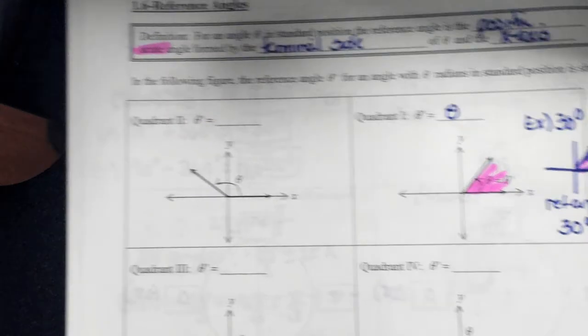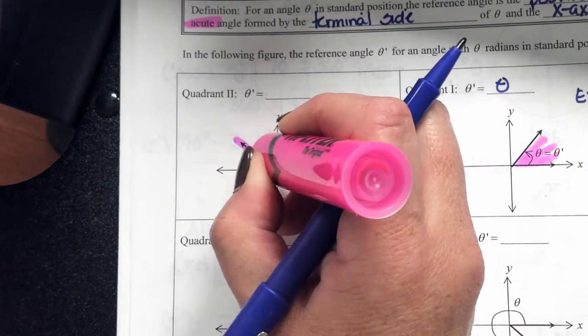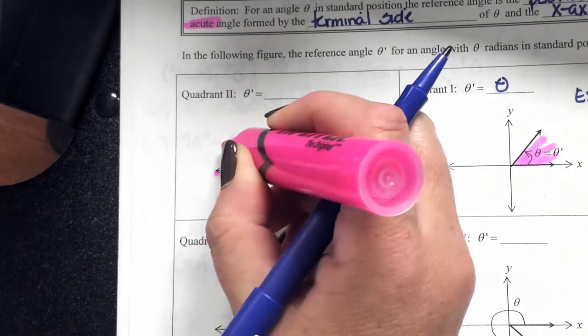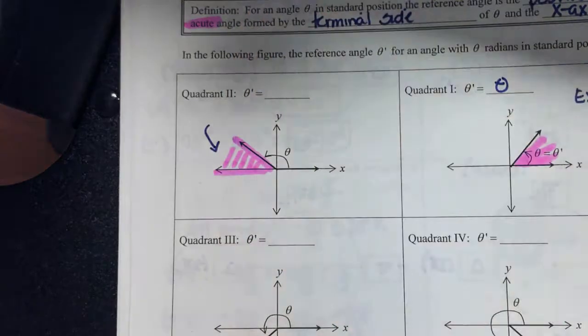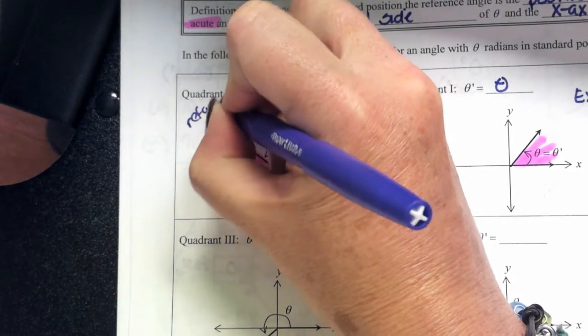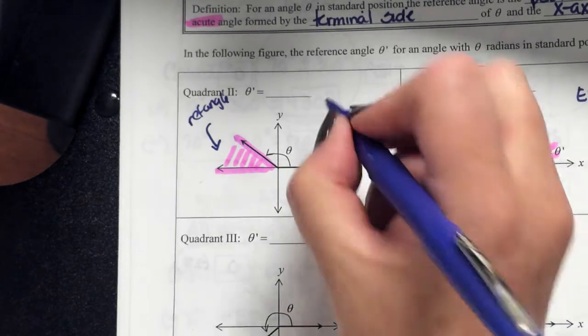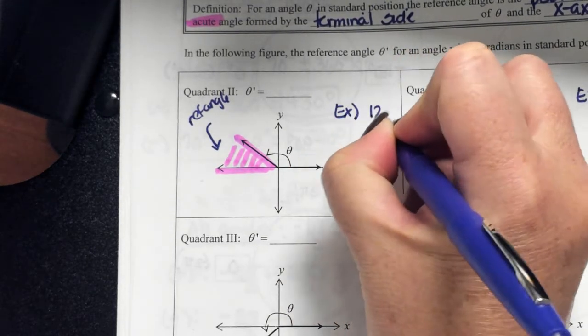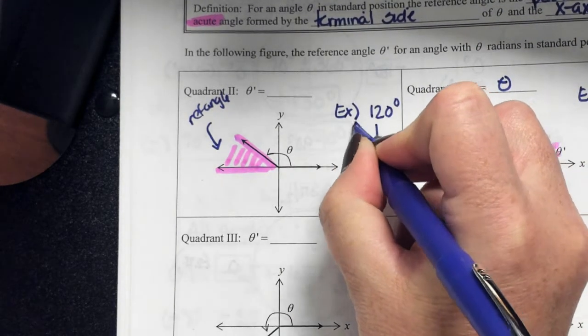So now let's take a look when you get out of quadrant 1. Let's take a look at quadrant 2. To find the reference angle, it's the distance between the terminal side and the x-axis. That's your reference angle right in here. And we are doing the unit circle. You guys in your mind were starting to do this in your heads. How did we find, for example, if I asked you for the reference angle, let's say of 120 degrees. Well, here's my 120.